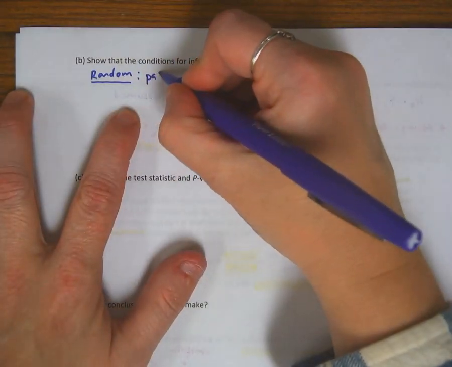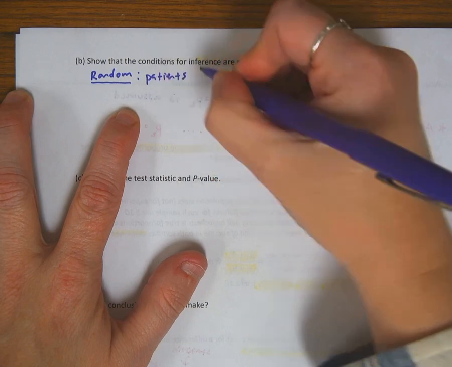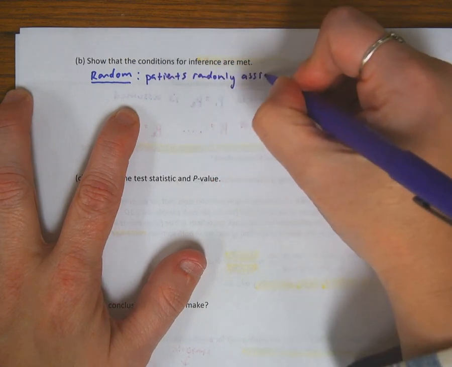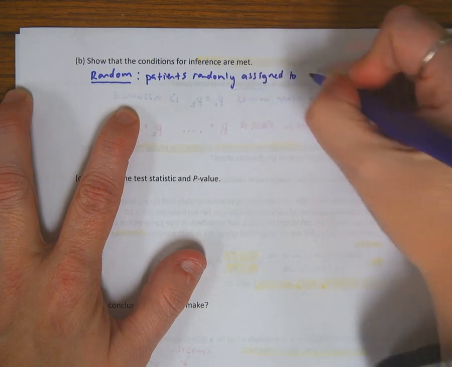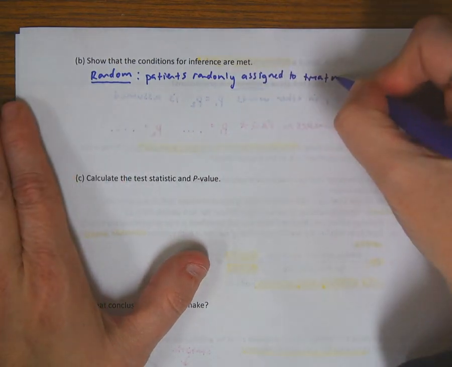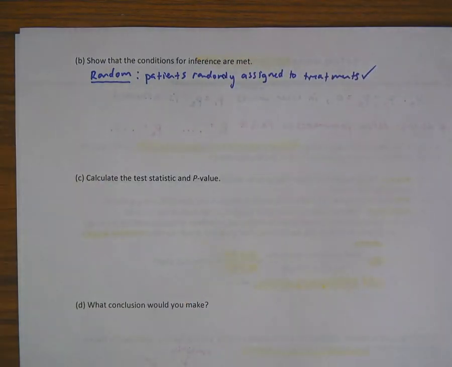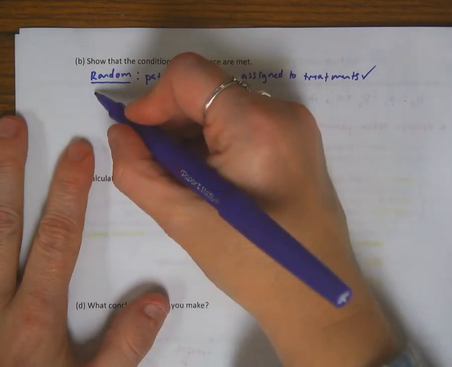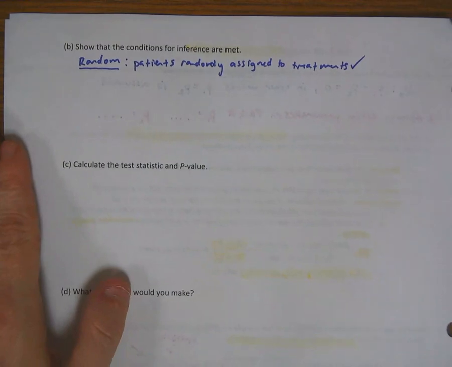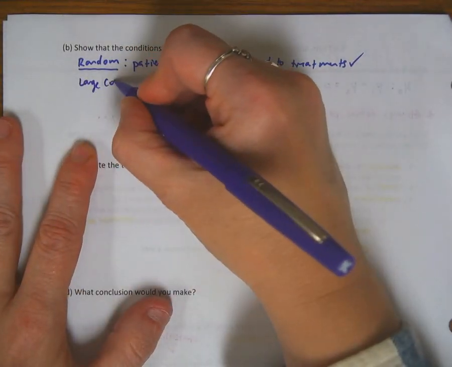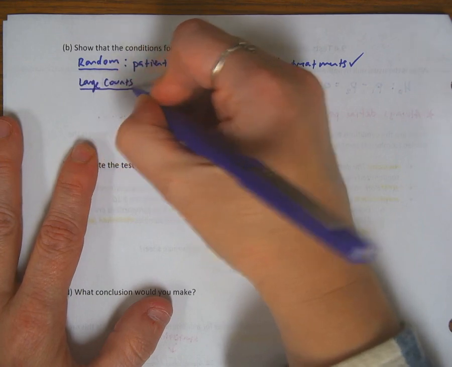Patients randomly assigned to treatments. Check. And we get to skip 10% because we're not checking for independence here, but we do need to check large counts. Now this is where things get really interesting.